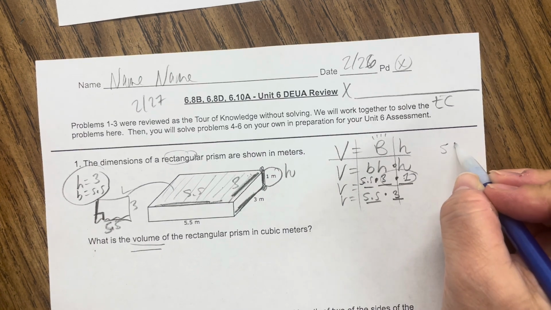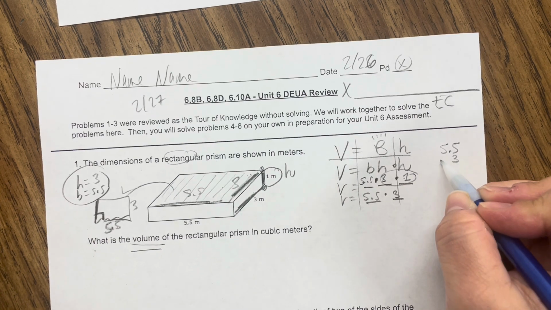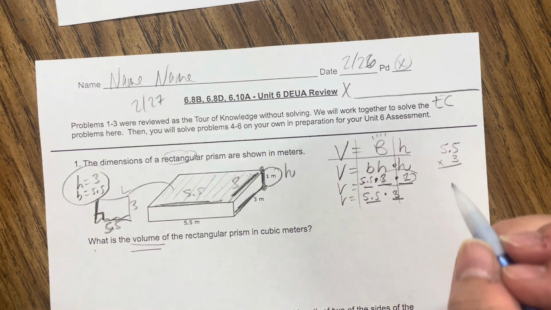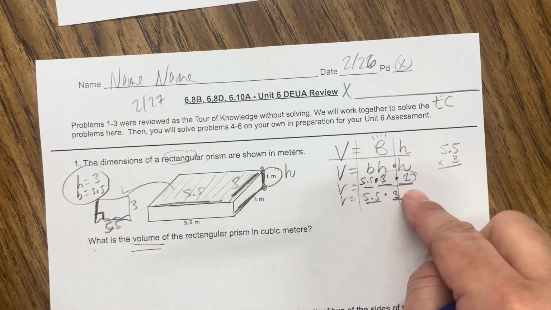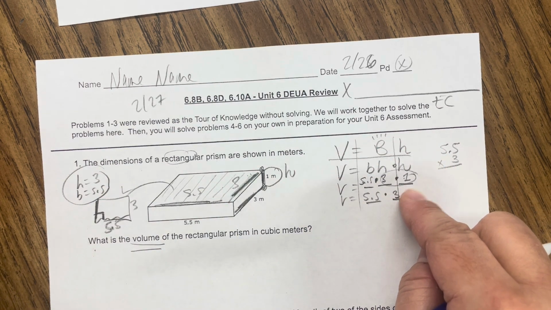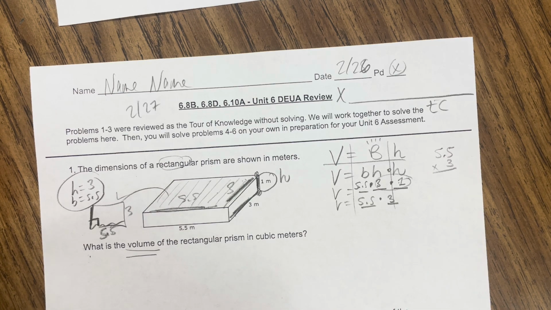And then show your work off to the side, 5.5. Remember, if you're at home and you don't have this paper, you can write this part that I'm doing on a blank sheet of paper and submit it, and it'll count as your homework.